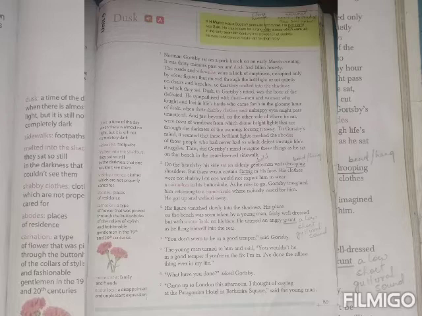Now, what do you mean by dusk, children? Dusk means it is a time of the day when there is almost no light, but still it is not completely dark. If you see the sky after your sunset, it won't become immediately dark, but almost no light. I mean, it's not that bright, okay? So there is one main character in this lesson, Norman. He's sitting on a park bench one evening, and it was 30 minutes past 6, which is 6:30, and dusk had fallen heavily, means it was getting dark.